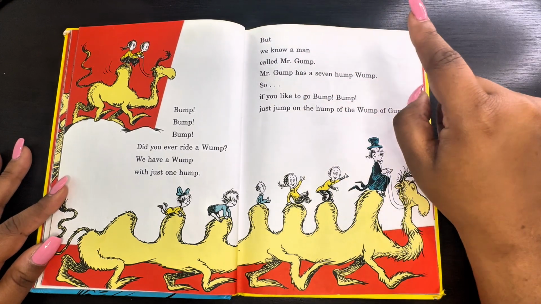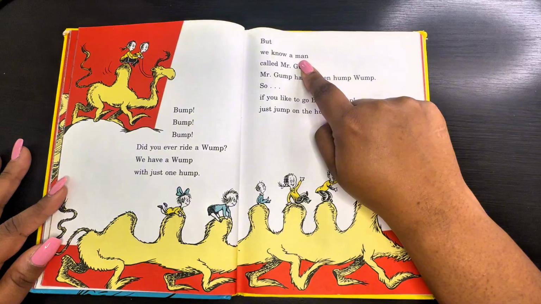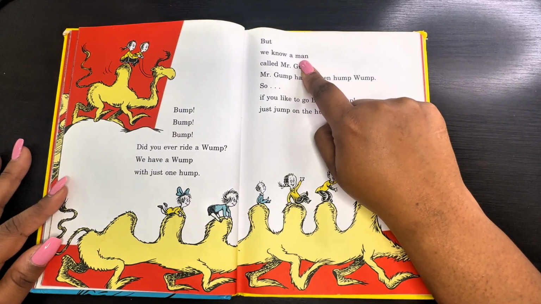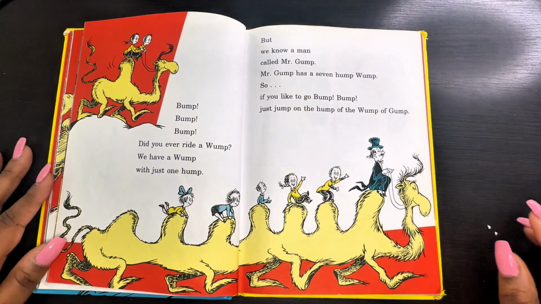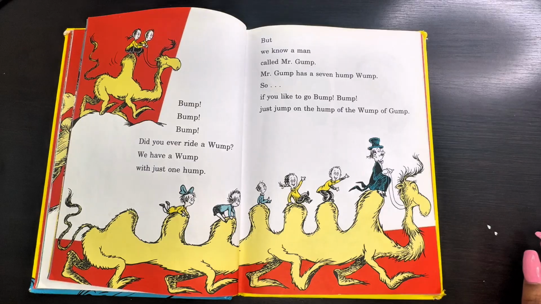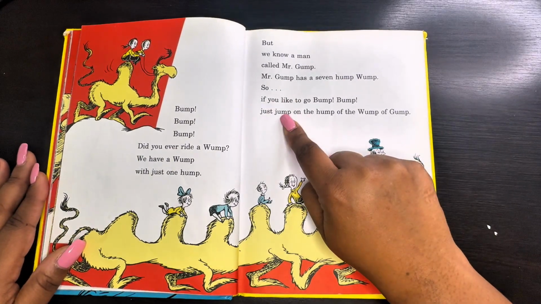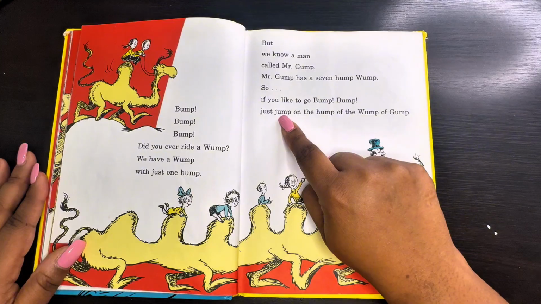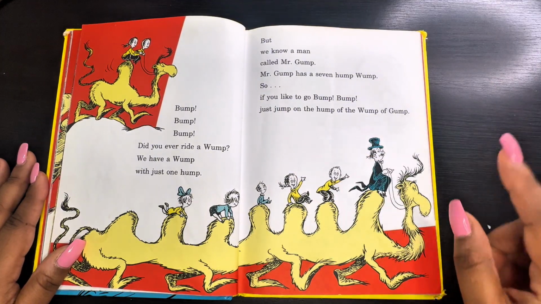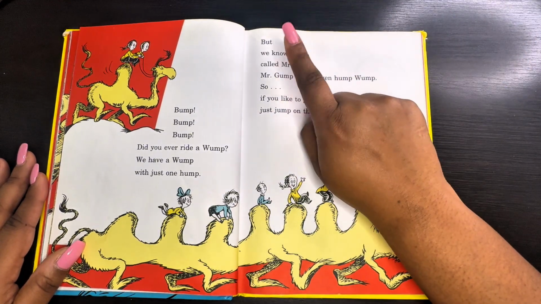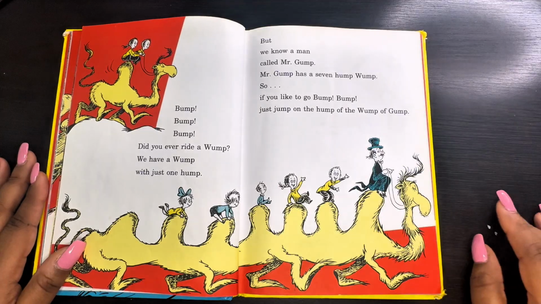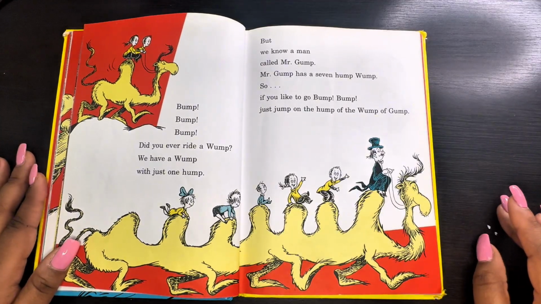And another noun would be man, a person. Now let's try to find verbs. We have jump, that's a verb. And we have the word know, that is a verb. Let's place them on our T chart.